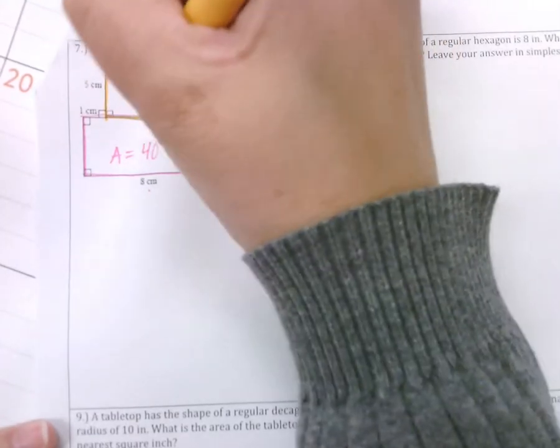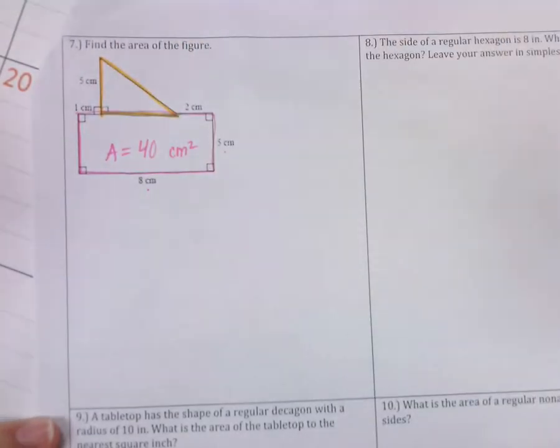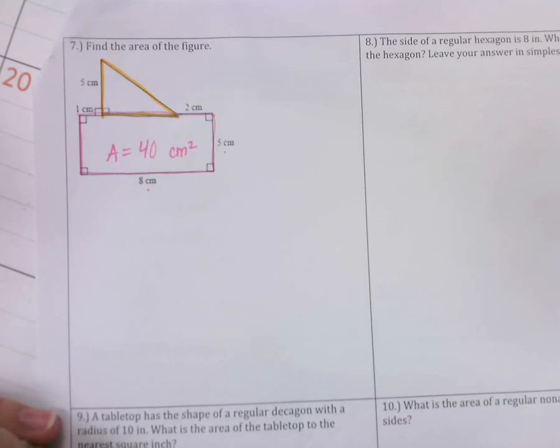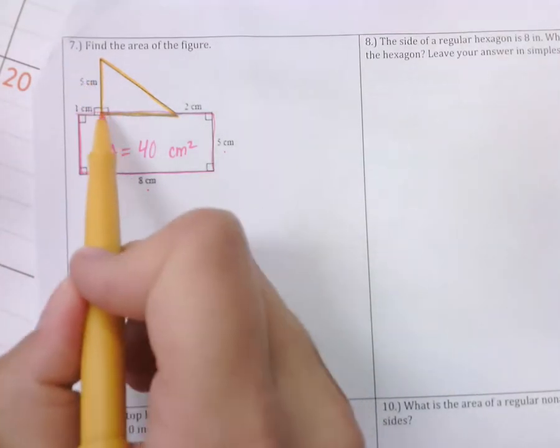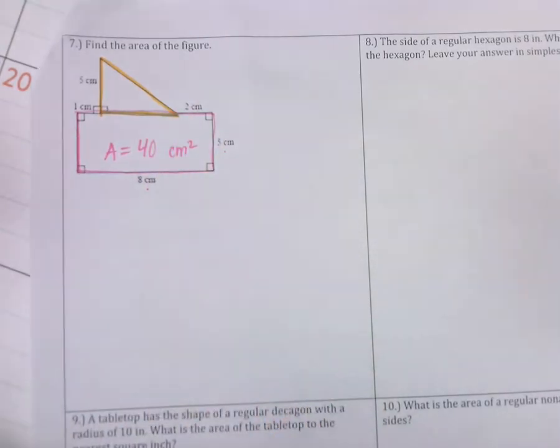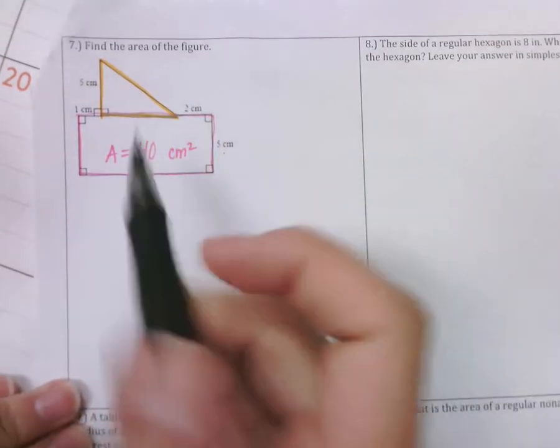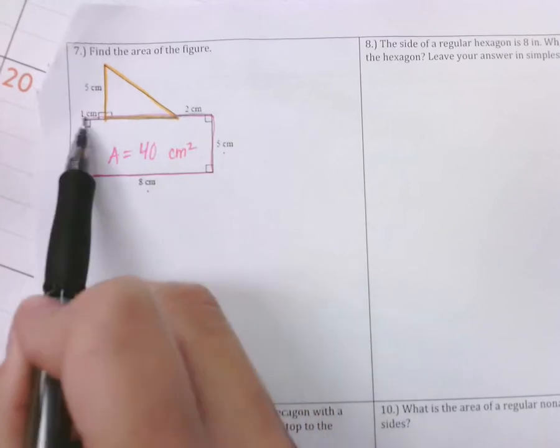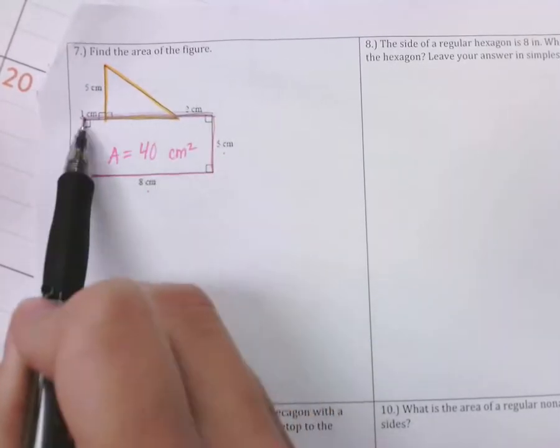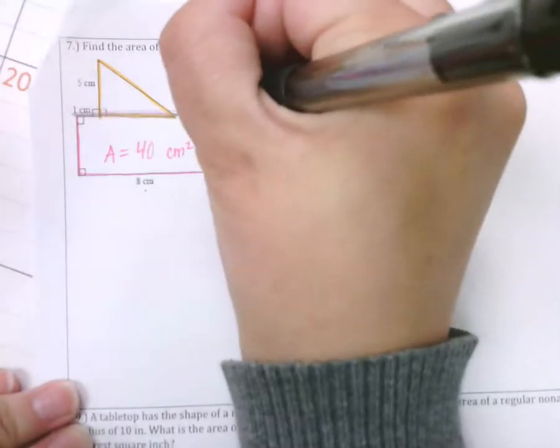What is the area of the triangle formula? 1/2 base times height. Now, we have the height, it's 5, but we don't have the base, but we can find it. So this whole base is 8. But the 1 plus the 2 is 3.